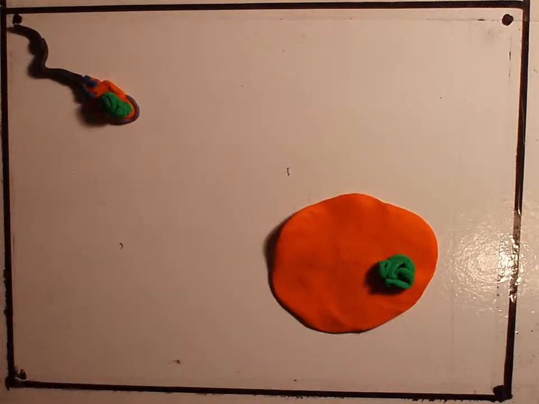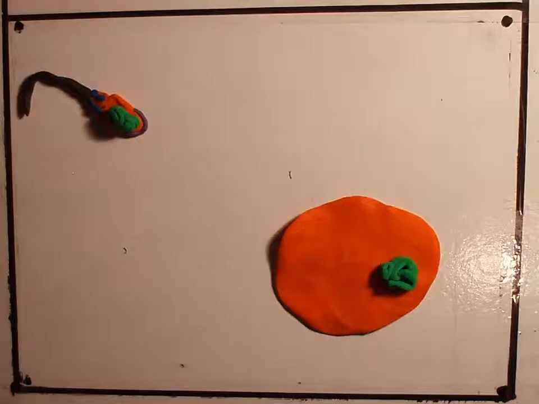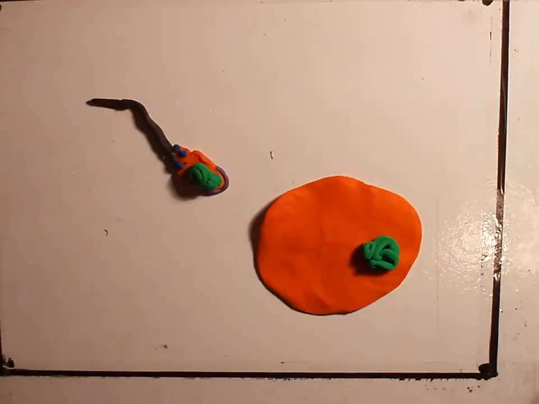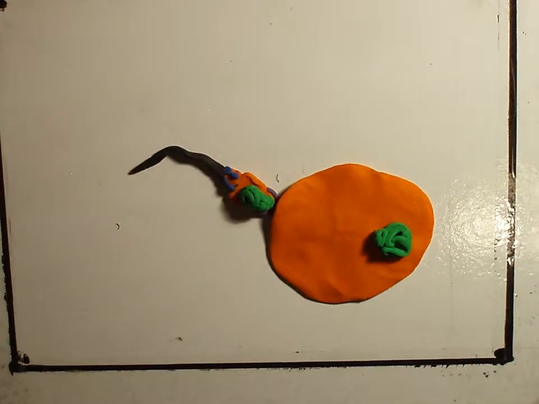Okay, so here you see the sperm cell and the egg cell. I'd like you to note that they are not drawn to scale because the egg cell is much bigger than the sperm cell, even bigger than this picture would make it look like. Okay, so the sperm cell is swimming towards the egg cell. Swimming along. Bam! Got there. Okay.